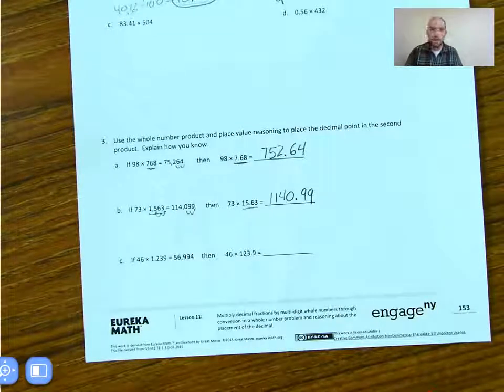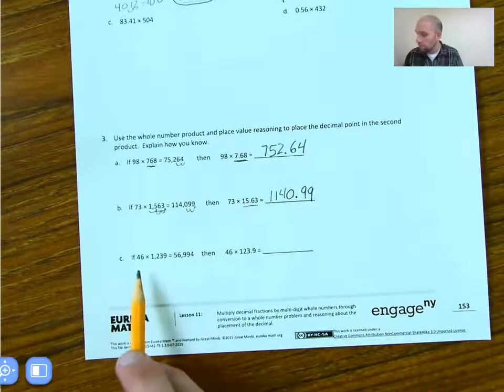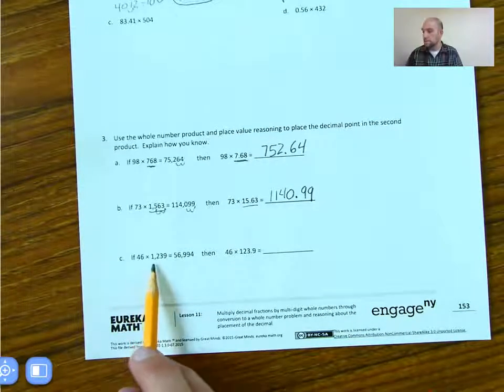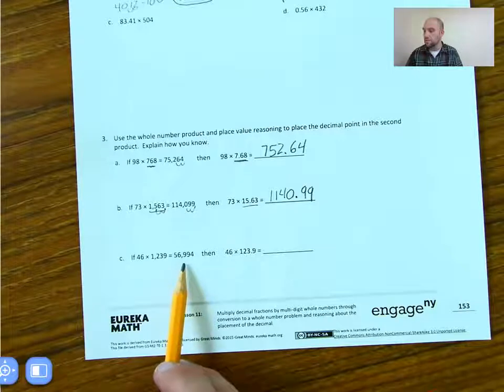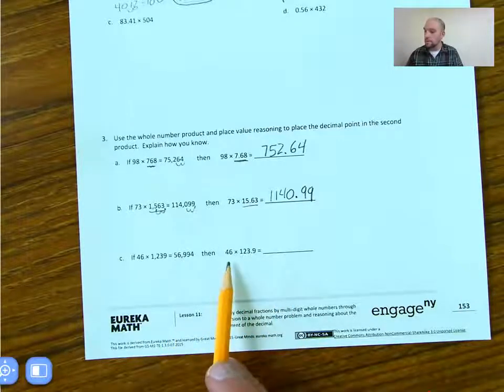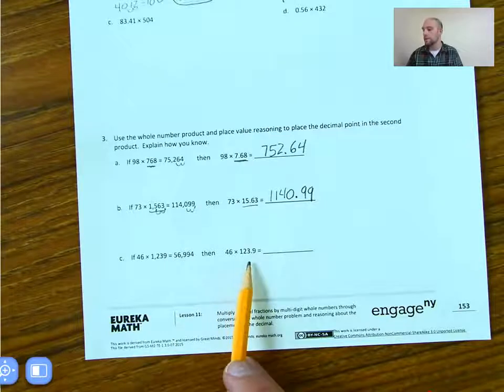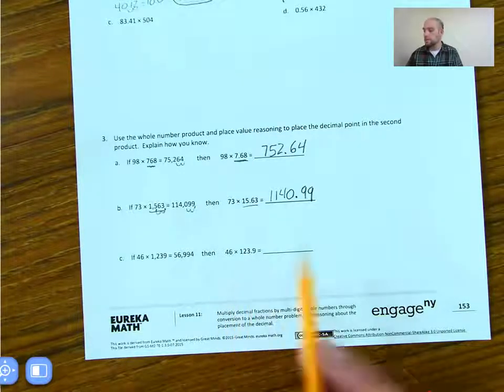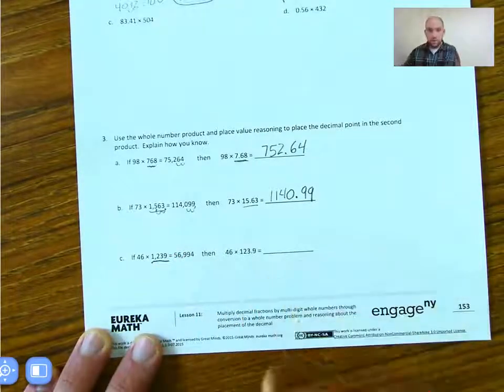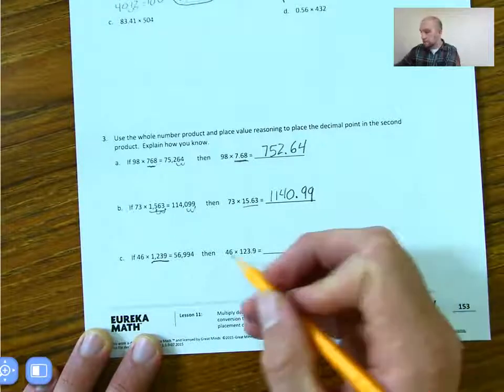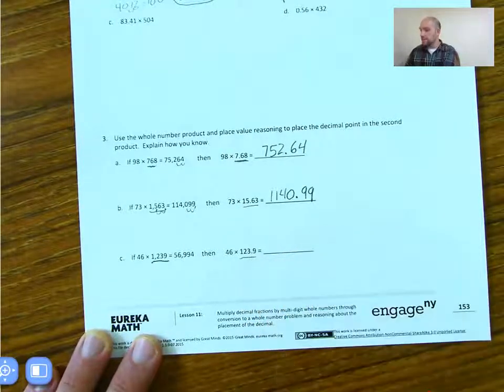All right, so now letter C is a little bit different. So we're not always going to be multiplying and dividing by 100. Sometimes it'll be a different multiple of 10. So 46 times 1,239 equals 56,994. Then 46 times 123 and 9/10 equals blank. So now we have to look at the relationship between 1,239 and 123 and 9/10.